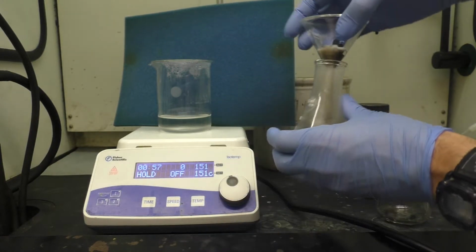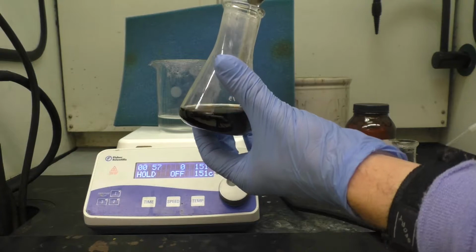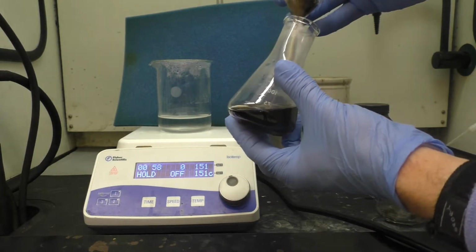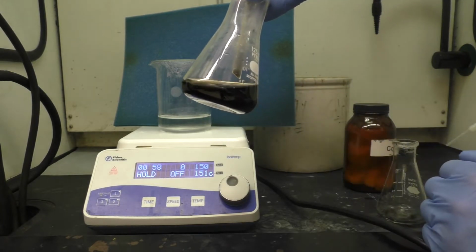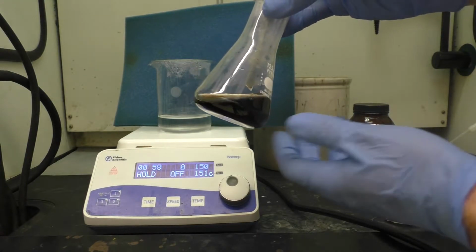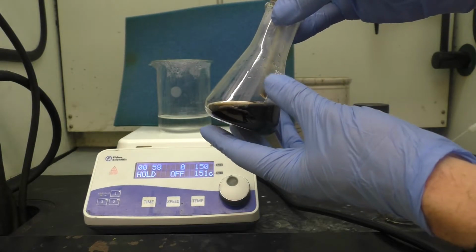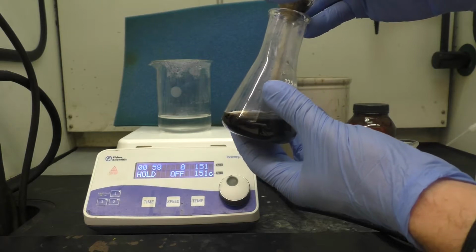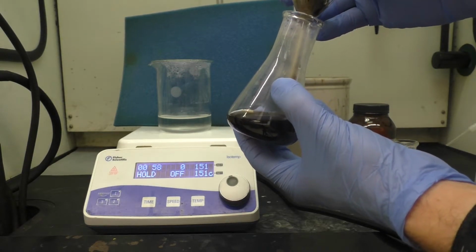Now, unfortunately, our filtrate here is quite a dark color. We've hopefully managed to remove some of the impurities. What we're going to do is try to repeat this process. We're going to add more activated charcoal. We'll weigh out quite a lot, maybe up to a gram. Just do this one more time, and then see if we improve the situation. If we don't, then we'll just carry this forward and hope that it will work in the reaction.